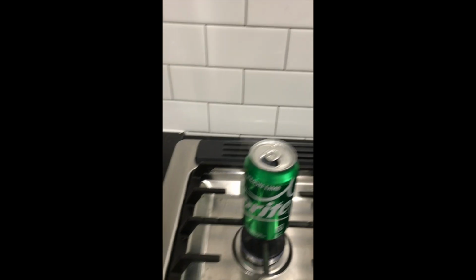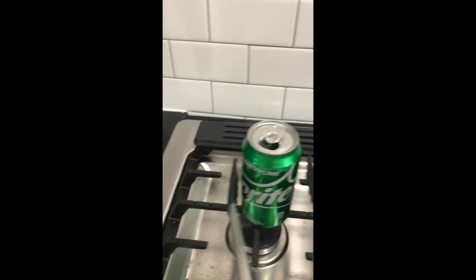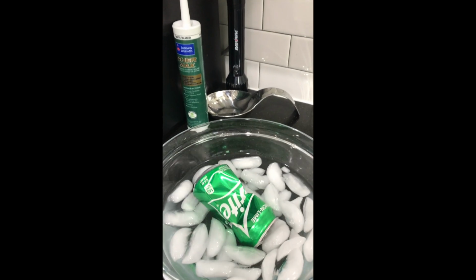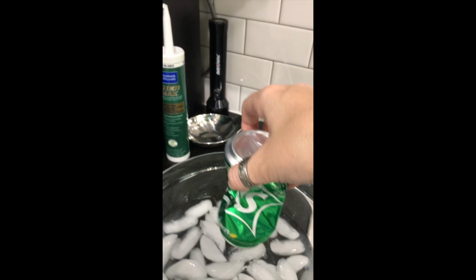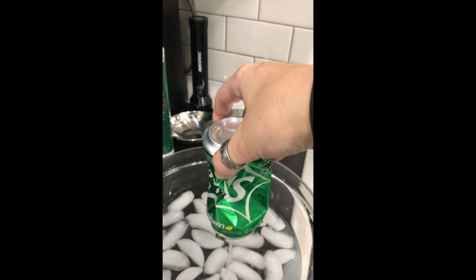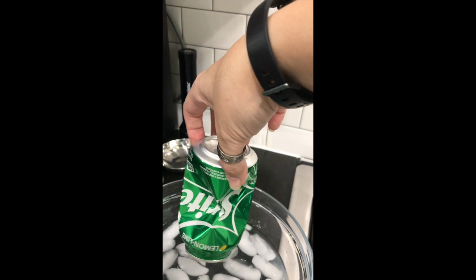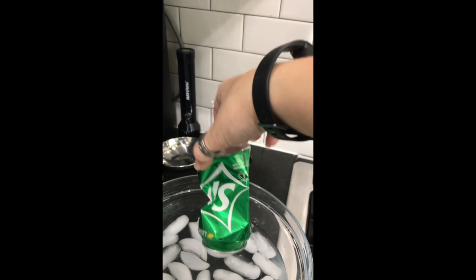So I'm going to take this and flip it. When I flip it upside down, I'm going to take it off of the heat. We're going to put it into the cold. And the can actually implodes. What actually happened there is that the temperature rapidly went down, and with that rapid temperature decrease, you had a rapid change in the pressure of the gas, and that caused the can to move in.